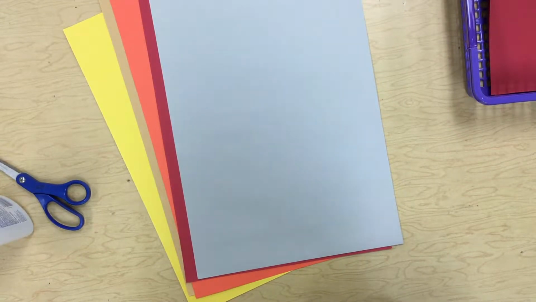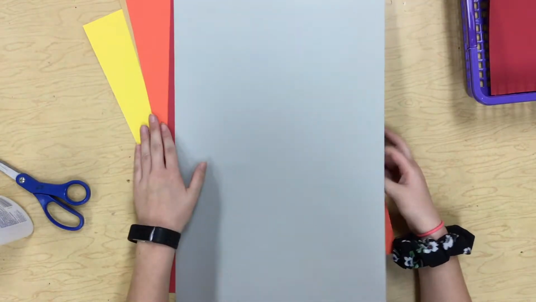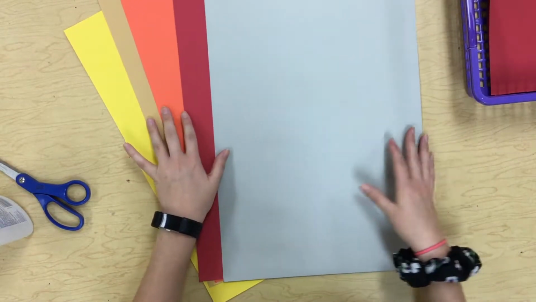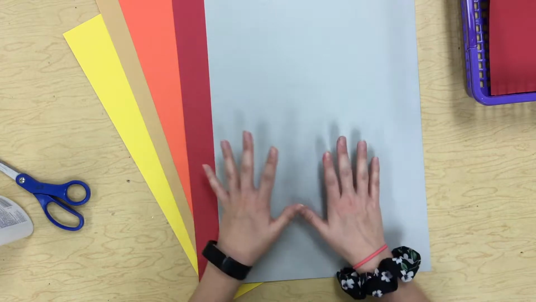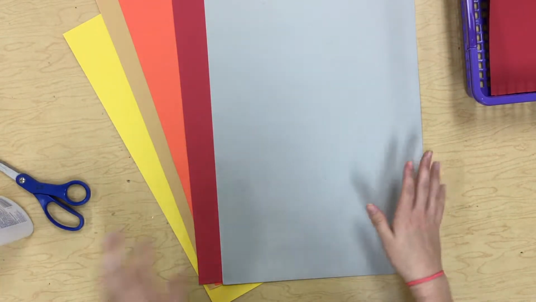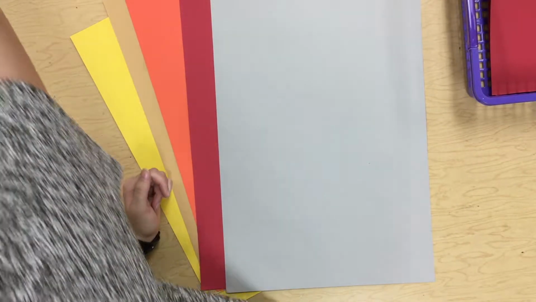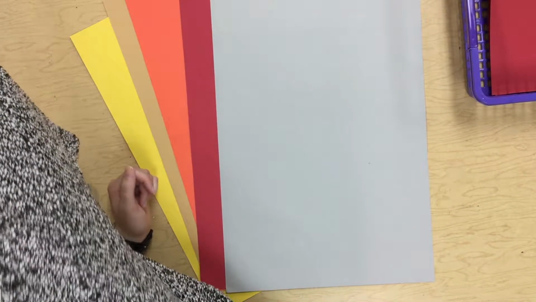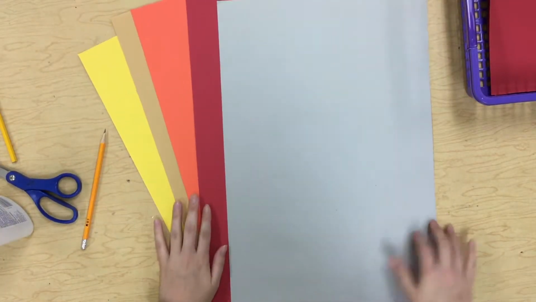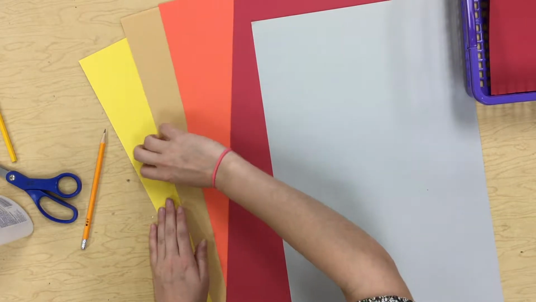All right, 5th grade. We just learned about Navajo rugs and the Navajo Indians. So now we are going to make our own Navajo rugs. So to start, you are going to pick out what color you want for your background. I think, let's see, we have gray, red, orange, tan, and yellow.